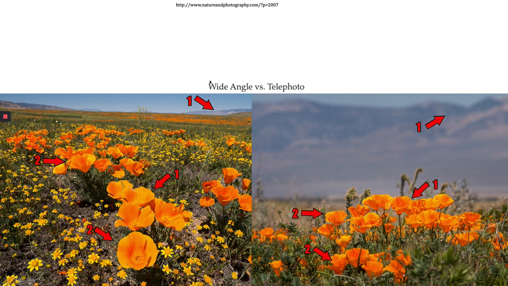So these are the same mountains, right, and the same flowers right here. But what we have is that these flowers seem as though they're further away than the flowers up here, right? So again, what we have with the telephoto is it's making them seem as though they're on top of one another. They're just kind of compressed, and it makes the background seem as though it's right on top, and that's really kind of far in the distance. So again, it's just getting you to think about what effect you want to create.